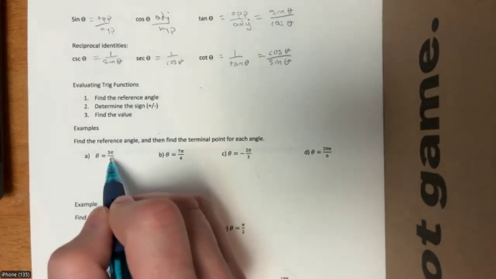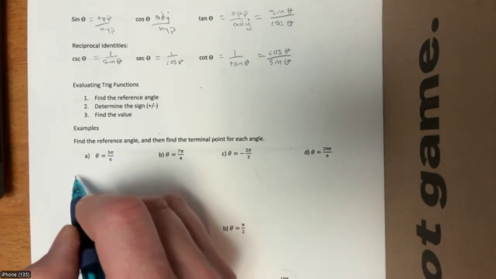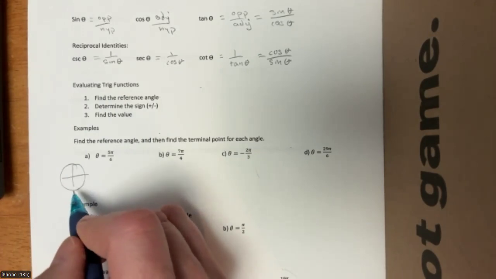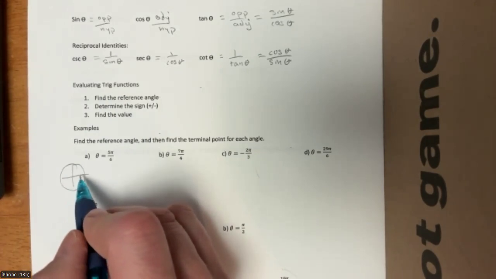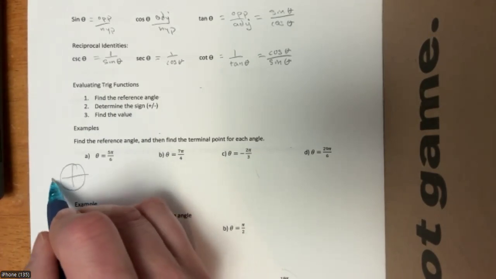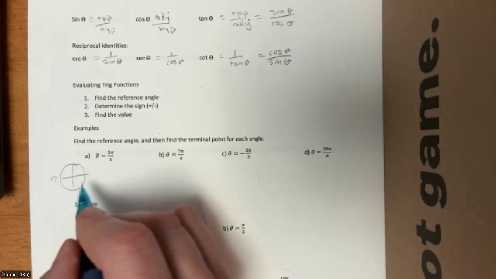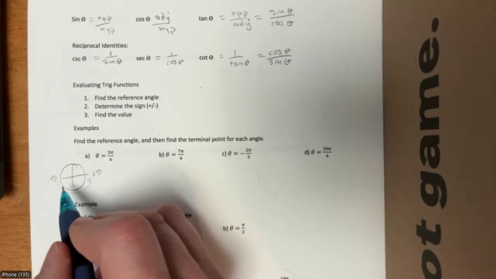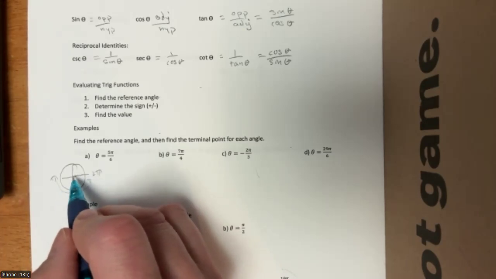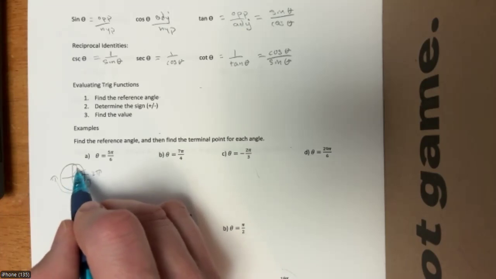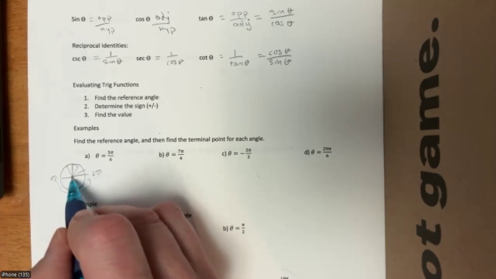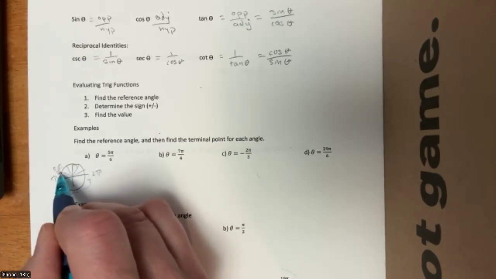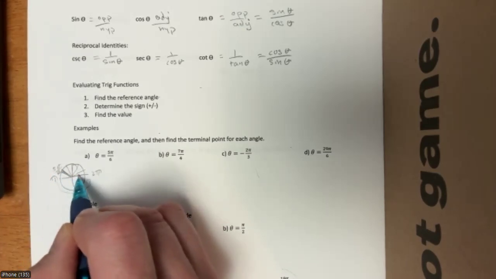So the first thing we're going to do is figure out where 5 pi over 6 is. So I'm going to do my speedy quick unit circle. I'm going to count by multiples of pi over 6, remembering that this is pi, and then all the way around is 2 pi. So 1 pi over 6, 2 pi over 6, 3 pi over 6, 4 pi over 6, 5 pi over 6, 6 pi over 6. This was 5 pi over 6 right here. So there's my terminal side.